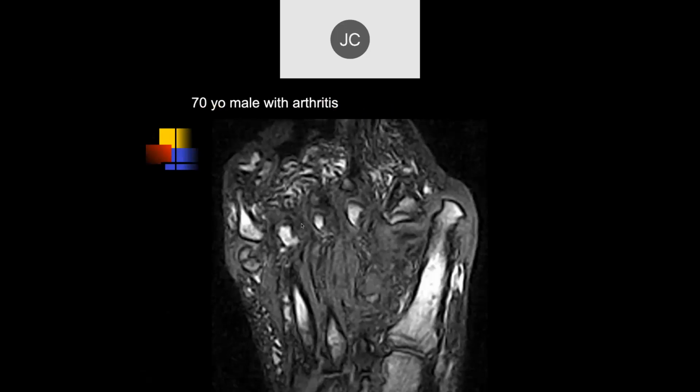One thing I haven't mentioned is that when you do surgery on the foot, especially the forefoot, what you try to do is to save the medial side.